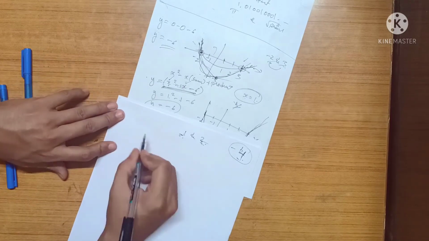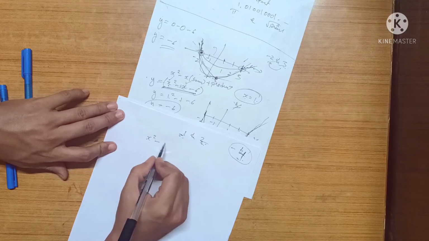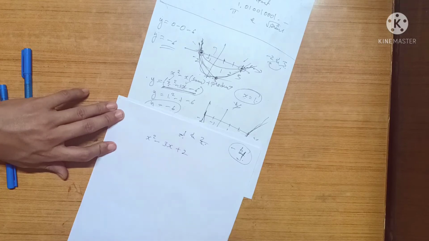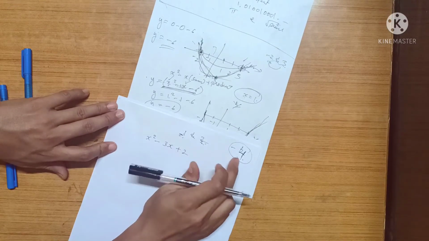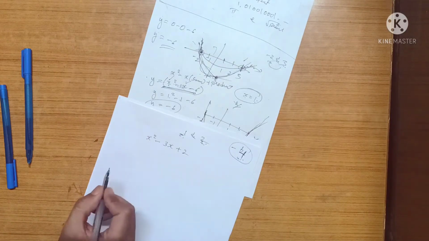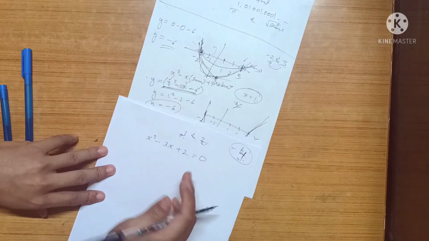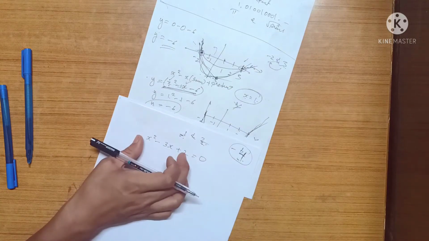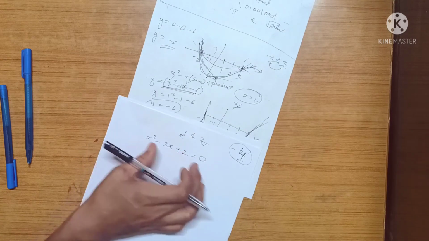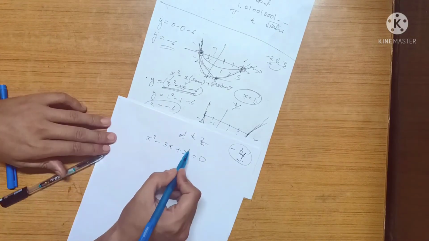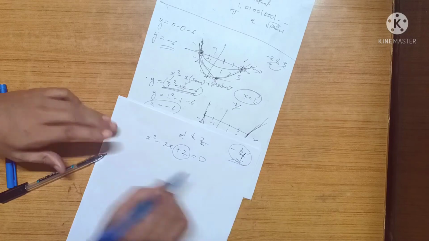So what we're going to do is use the same formula: minus the sum of zeros, which means 3, and the product of zeros, which means 2. But now I want it to pass through minus 4, right? So the equation is equal to 0, and I'm going to multiply both this and this in such a way that the constant term, without the x, becomes this.